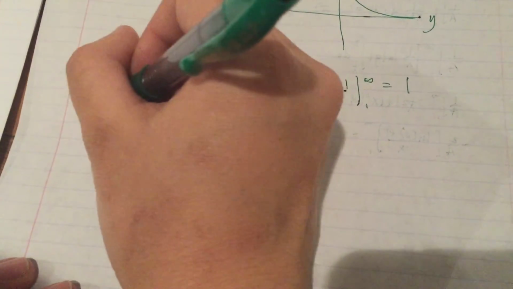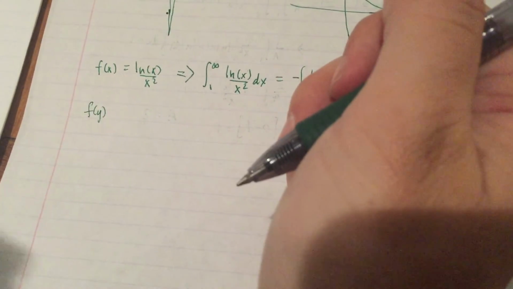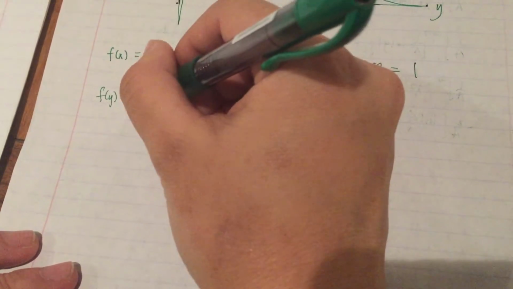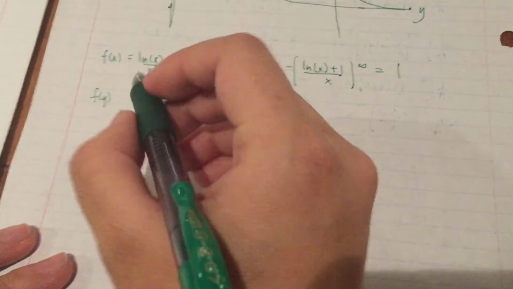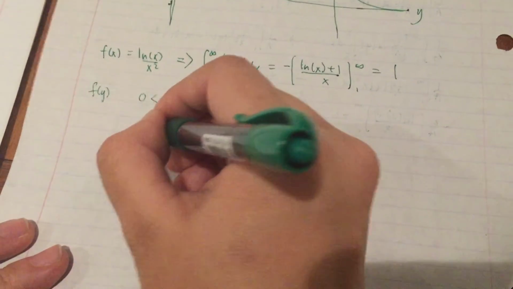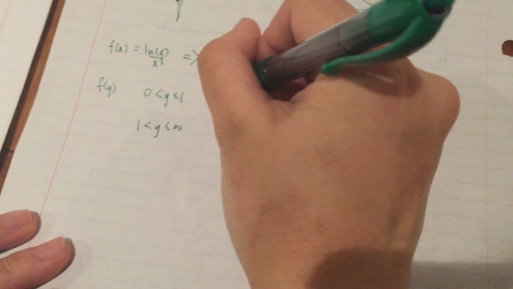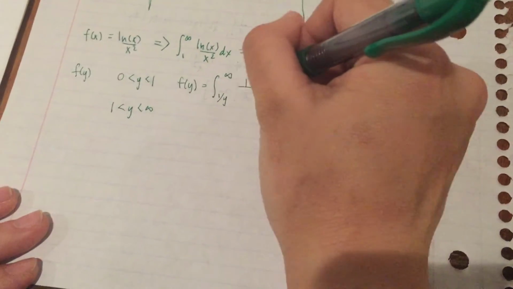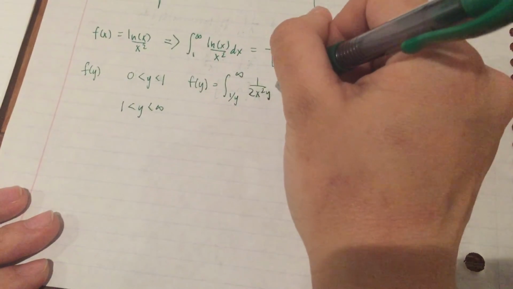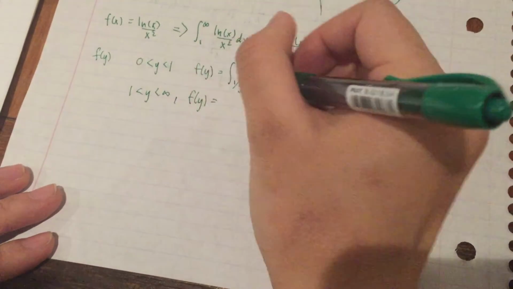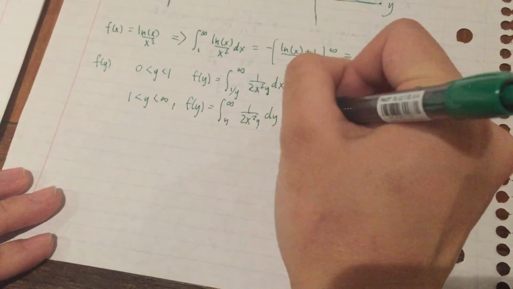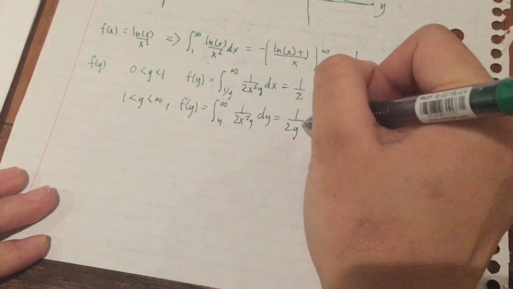F of y, you have to split it up. You have to do it over 2 limits. So the first one is from 0 to 1, and for the second one it's from 1 to infinity. So then for f of y, from 1 over y to infinity of the same equation, you find this to be 1 over 2. For the second bound, you find this to be 1 over 2 squared.